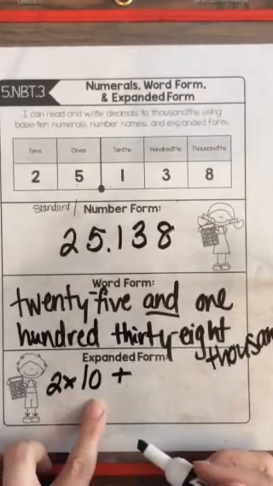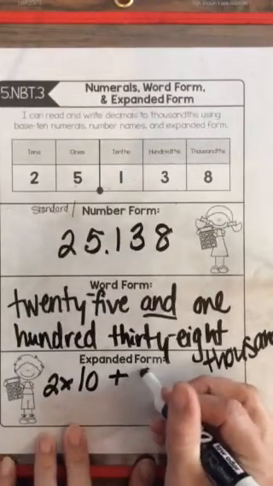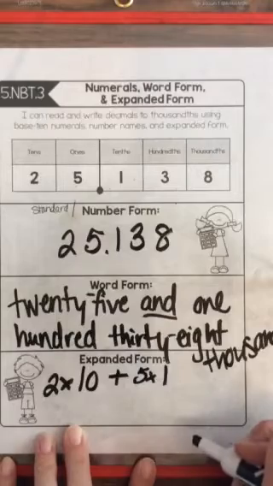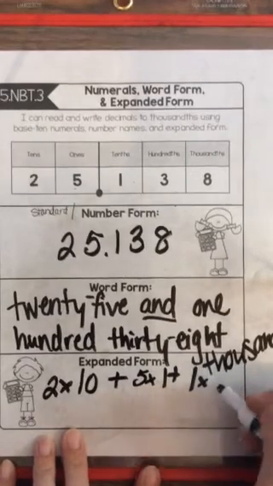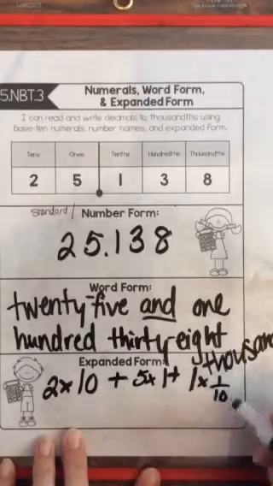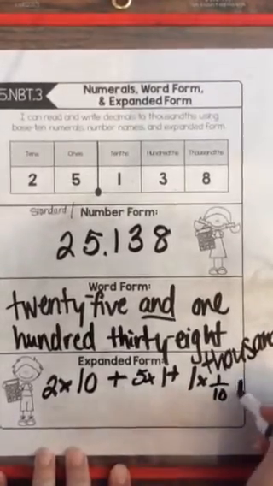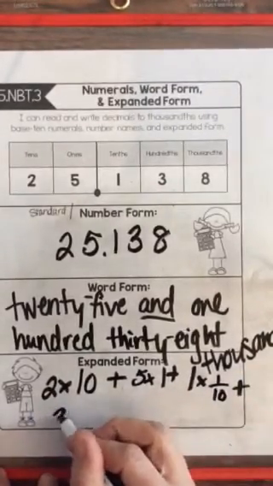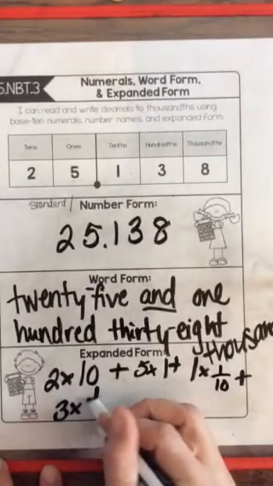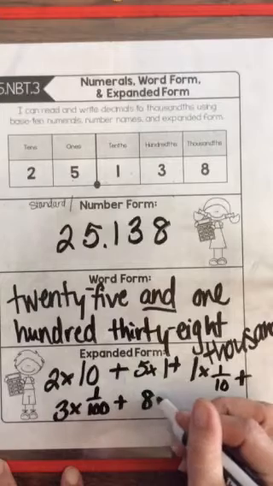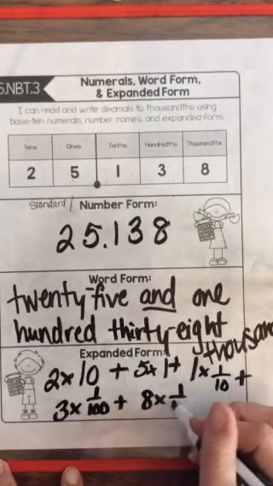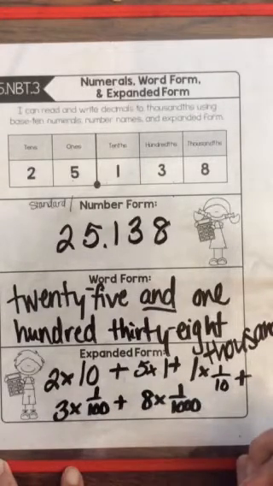So 2 in the tens place, we have a 5 in the ones place, we have a 1 in the tenths place, and then we'll have to go down a little bit. We have a 3 in the hundredths place, and finally an 8 in the thousandths place.